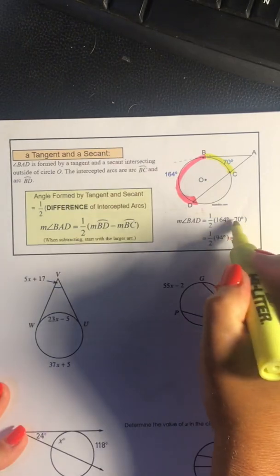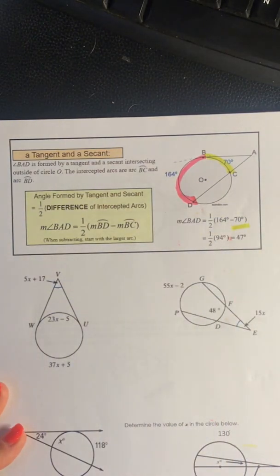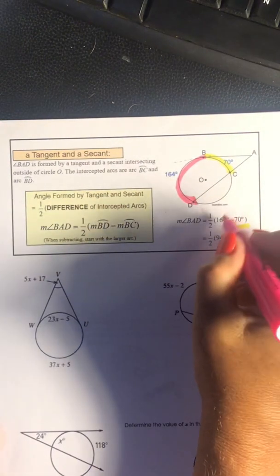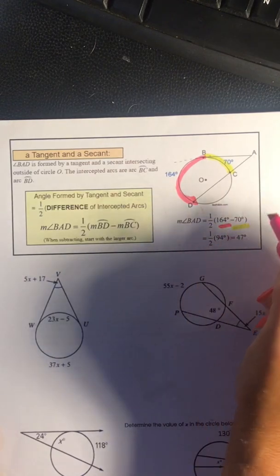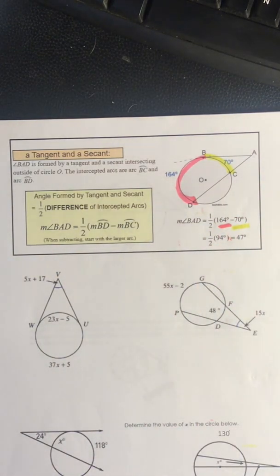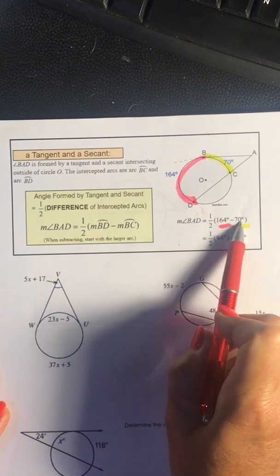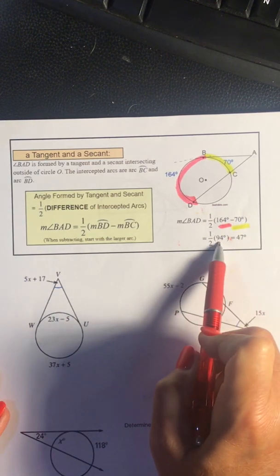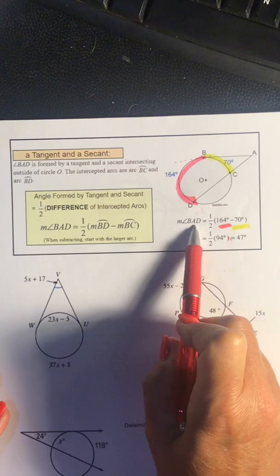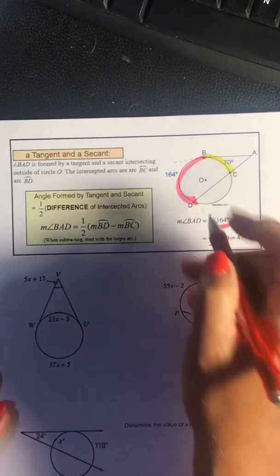So this is your smaller, and this one is your bigger. So basically 1/2 of 164 minus 70. 164 minus 70, when we subtract them, we get 94. We take half of it and we get the measure of BAD is 47.